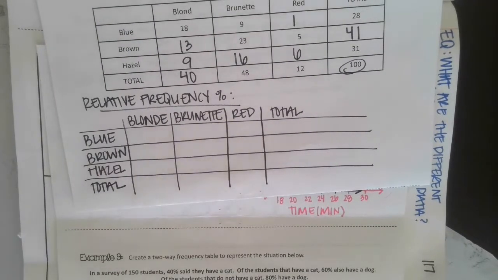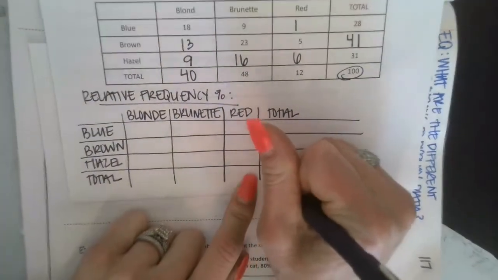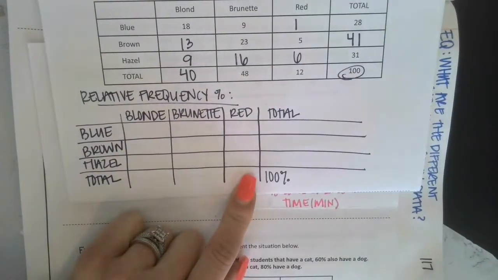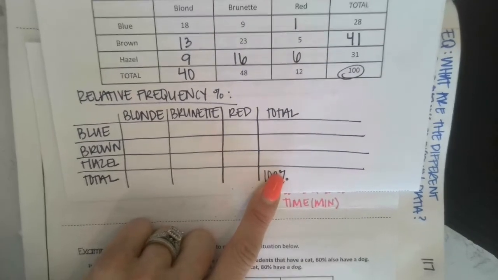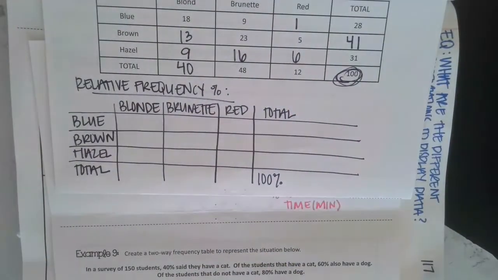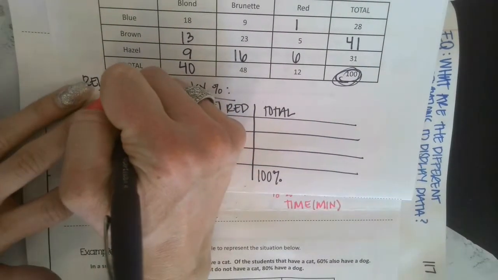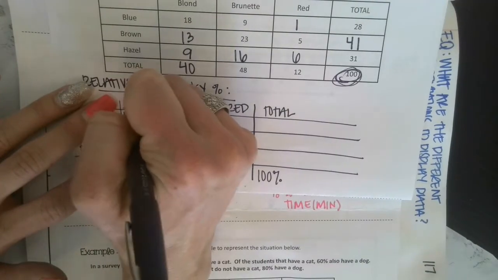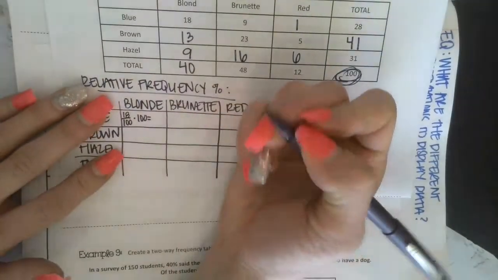Okay, so with the relative frequency table, we want them out of percentages. So my total of my totals should always be 100%. Okay? I want to know what percentage of that each section here is. So what we do is we take our total, which again is 100, and we're dividing each number in the box by 100 and then multiplying by 100 to turn it into a percentage. So we take 18 divided by 100 and multiply by 100 to get our percentage.